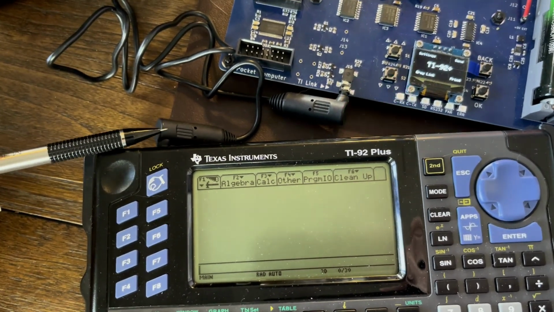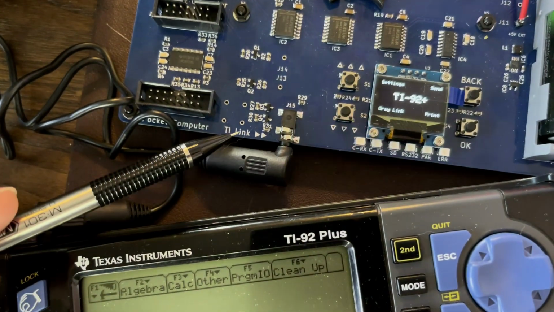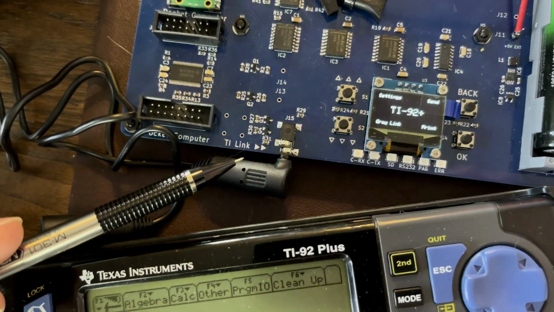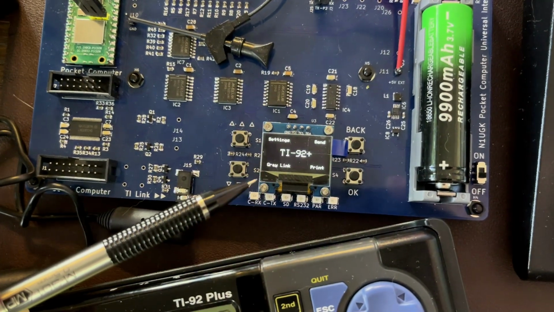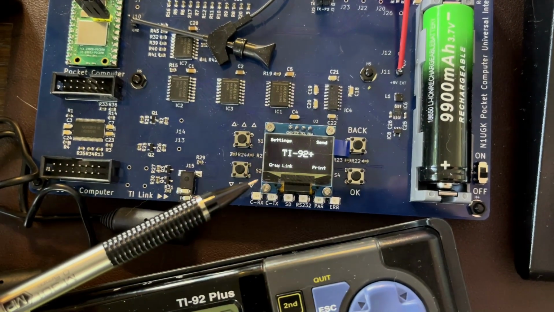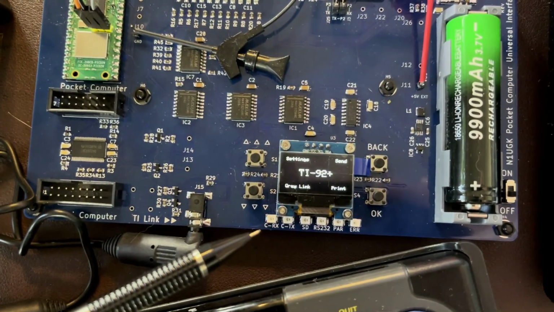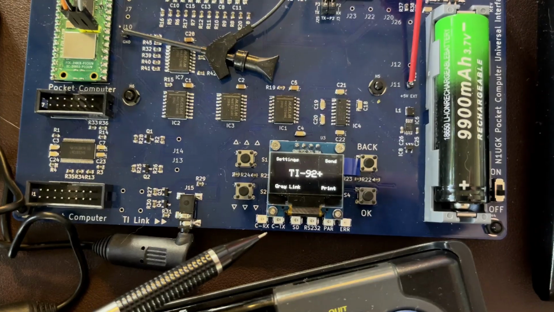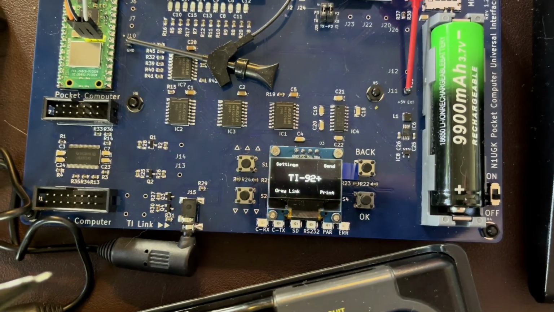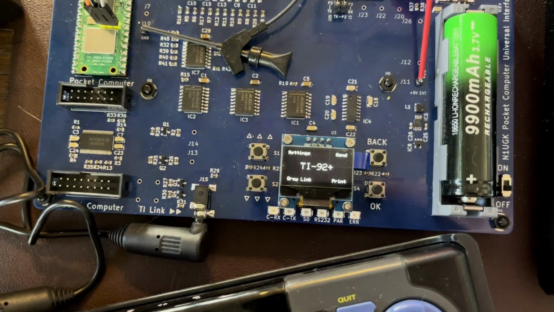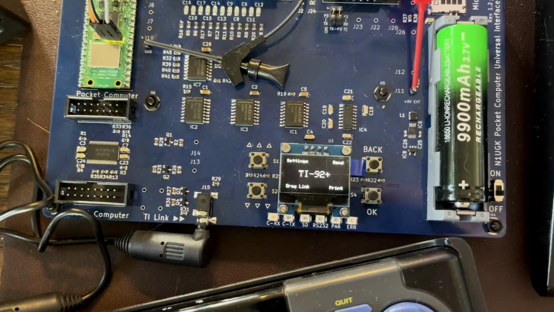So in this case, I have the TI-92 connected to the PCUI. The PCUI has a GraphLink or TI-Link port here. And I have the PCUI in the TI-92 Plus mode. And this is a newer board revision of the PCUI, so we have the calculator RX and TX indicator lights on the board as well. And in a minute, you'll see why those are blinking fairly constantly.